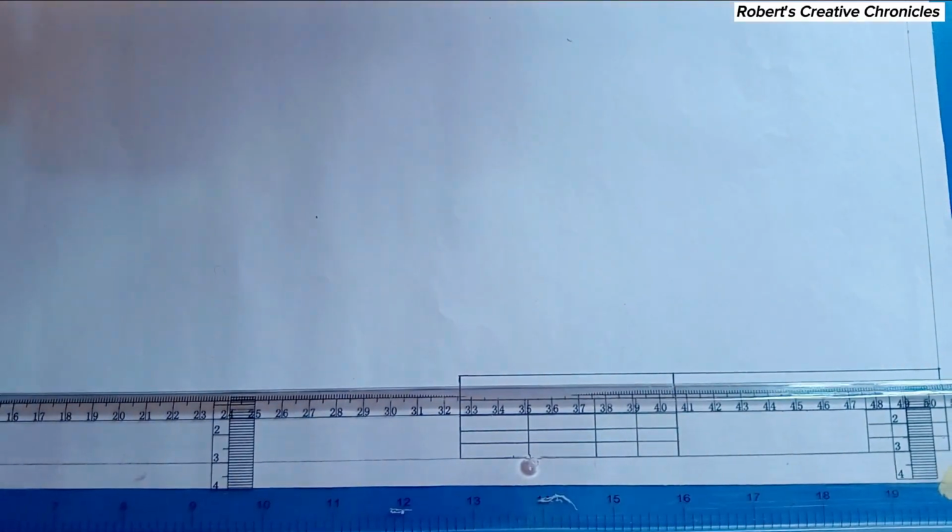So you thicken these lines so as to bring out the borderline. Then we will draw the internal lines now.